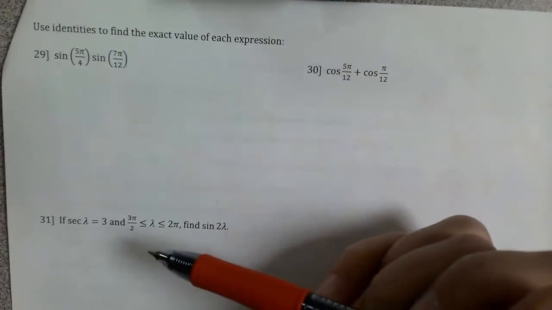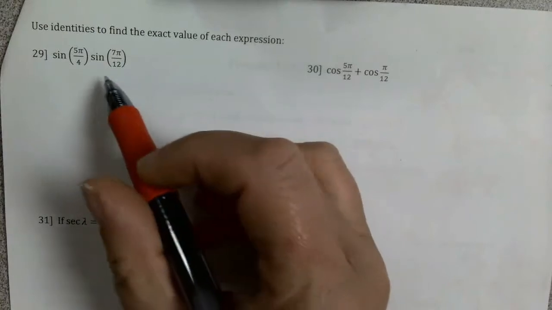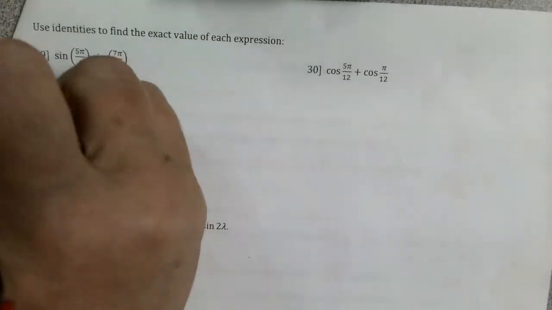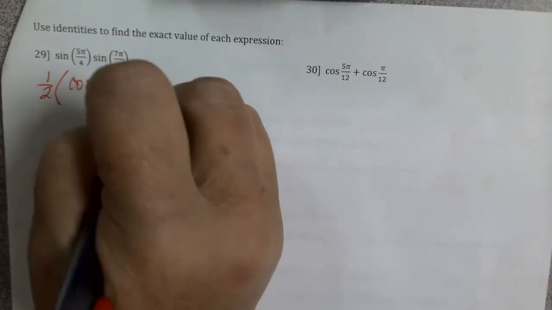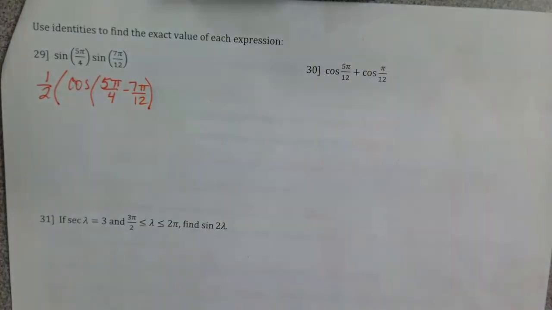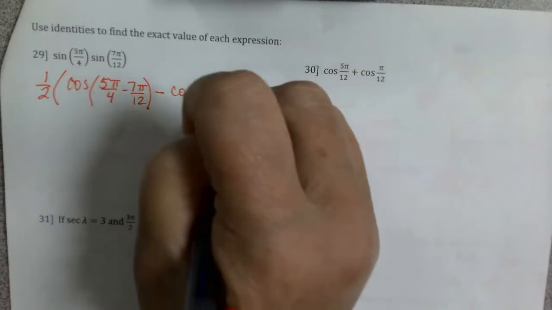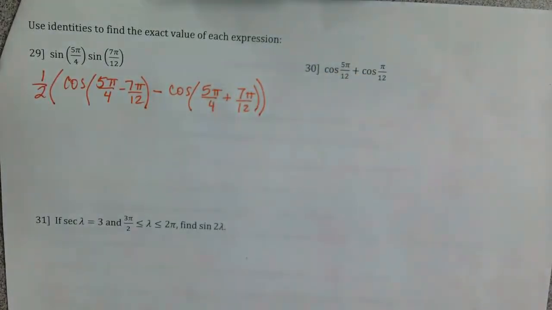but the angles are not necessarily special angles on the unit circle, we can use our sum to product and product to sum identities. So in this case, we're going to be using a product to sum identity. For the product of sines, it's 1/2 times the cosine of the difference of the angles, so 5π/4 minus 7π/12, and then that's minus the cosine, and we sum the angles, 5π/4 plus 7π/12.